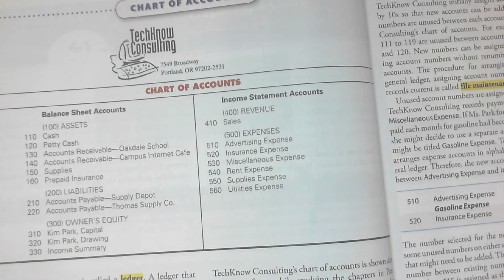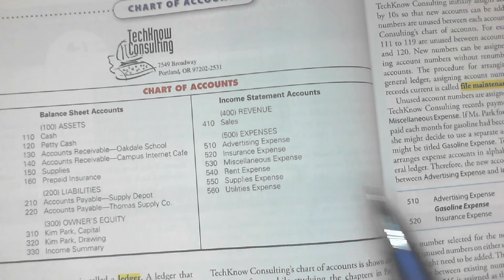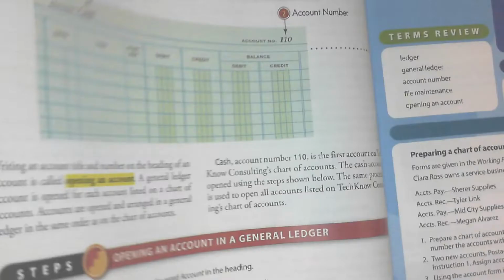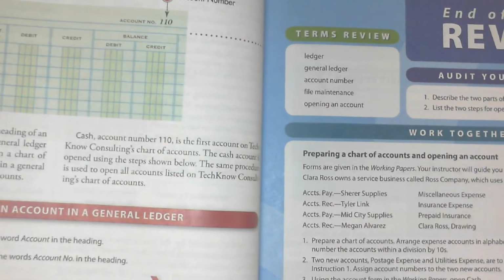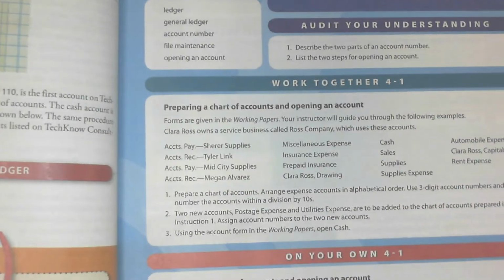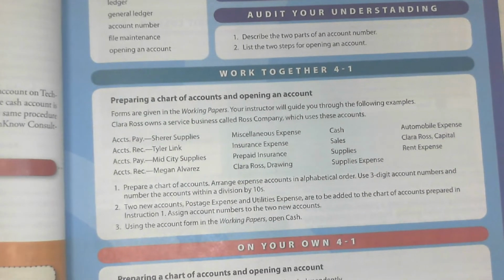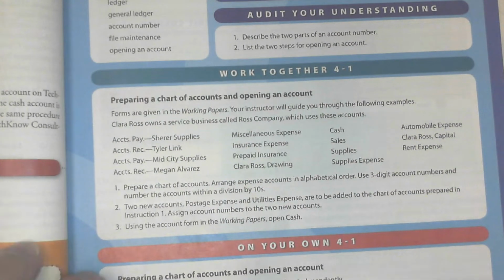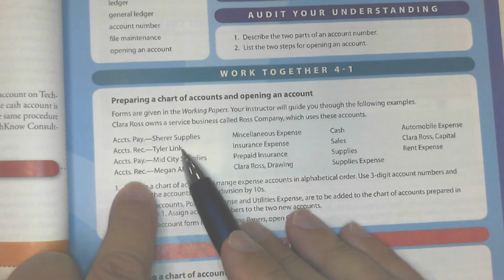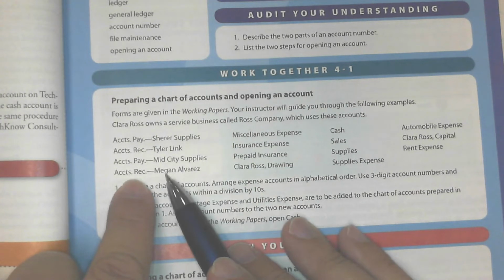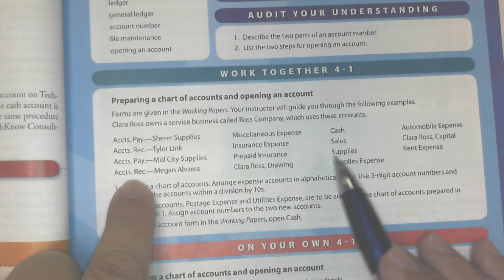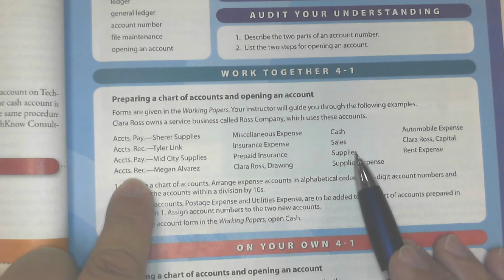So we'll go back. We're probably going to have some accounts receivable and supplies and prepaid insurance. So we'll go back over here. Here's an accounts receivable. Here's an accounts receivable. Here's a prepaid insurance. And here's supplies.